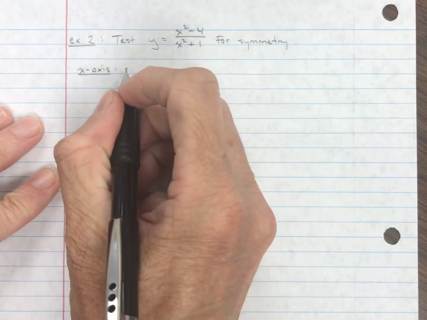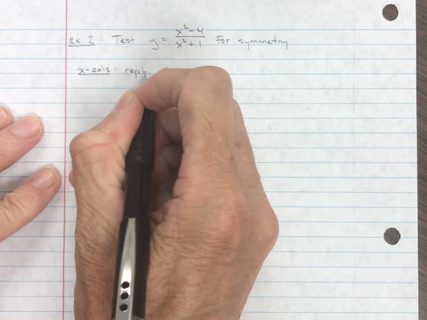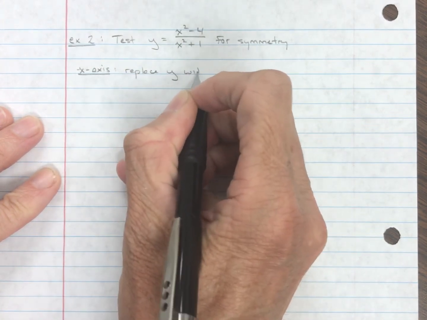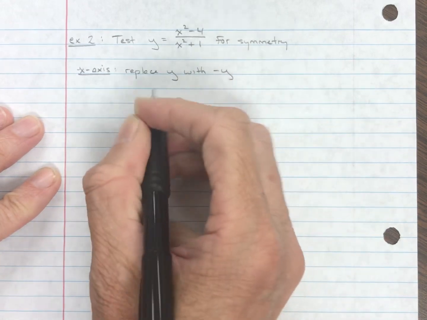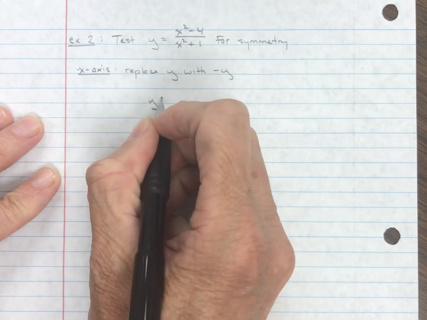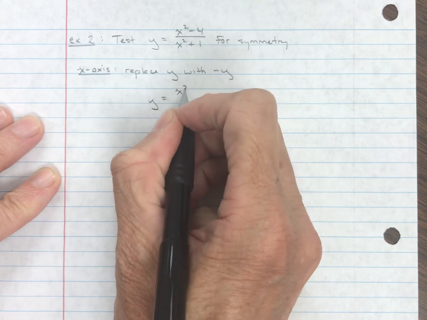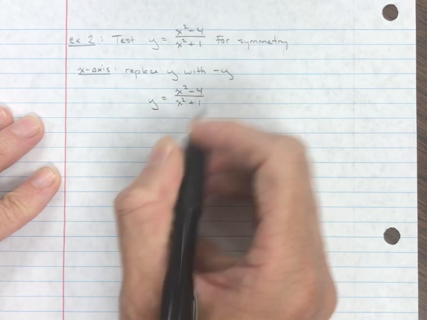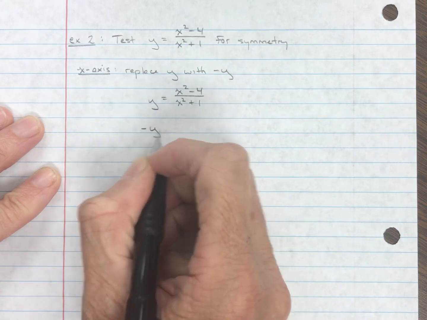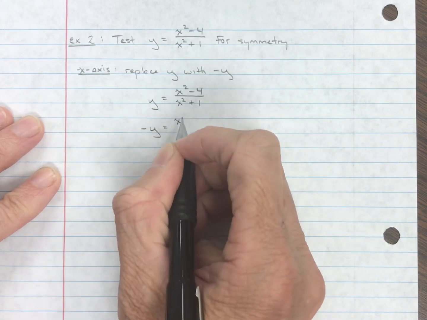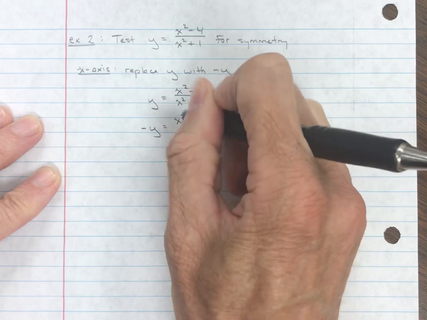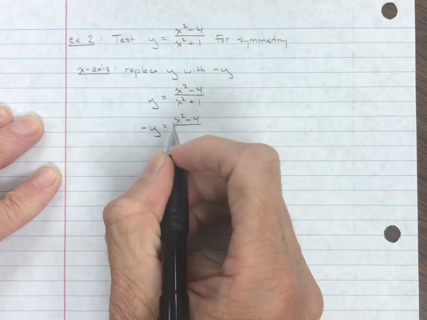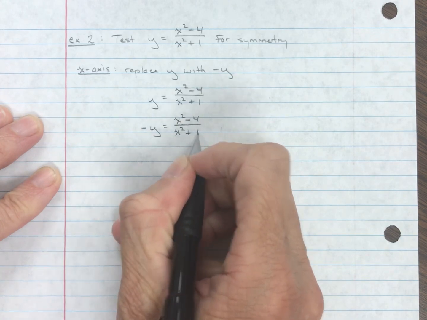Okay, so the x-axis, replace y with the opposite of y. Okay, so y is equal to x squared minus 4 over x squared plus 1. Let's replace it. Is this the same thing? I replace y with negative y. Do I get the same thing?